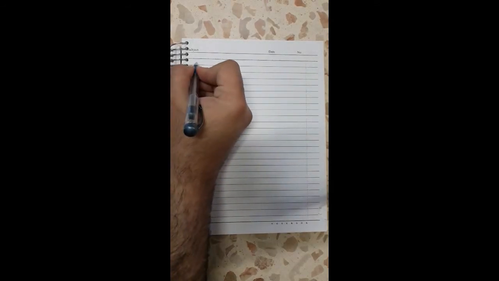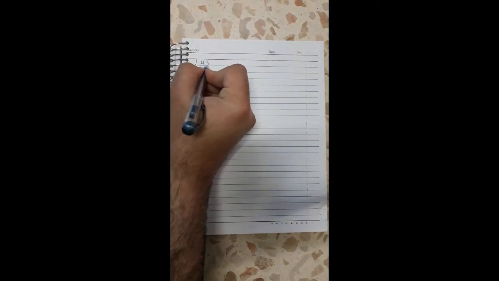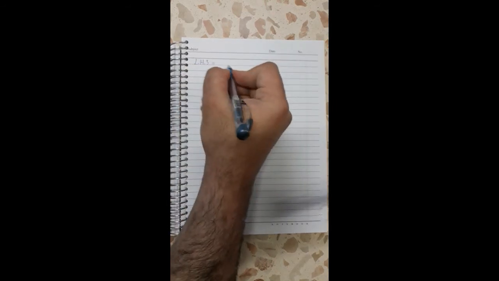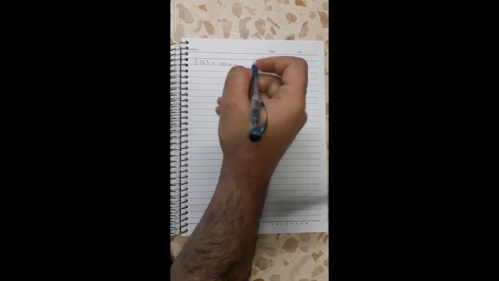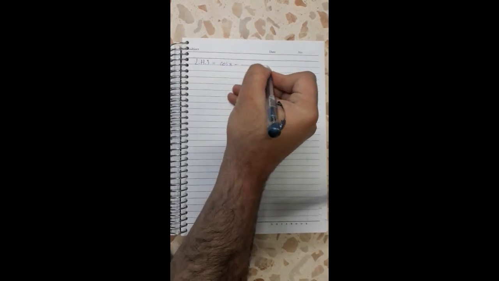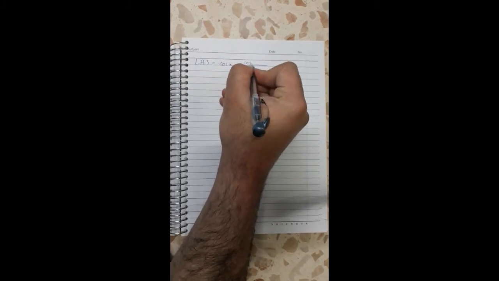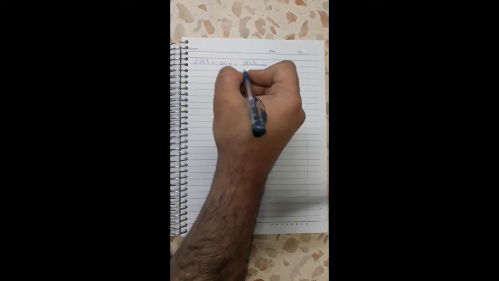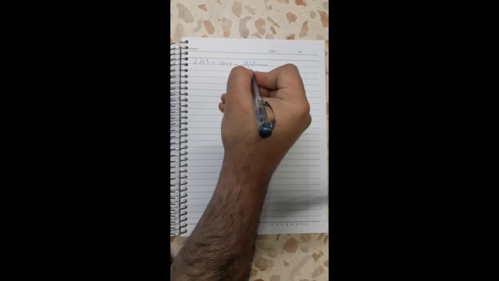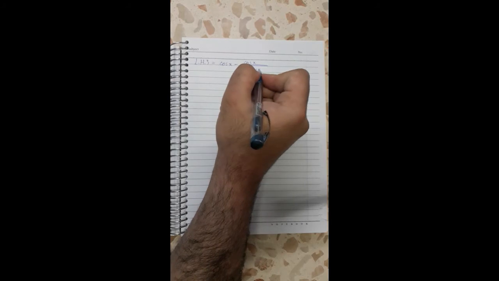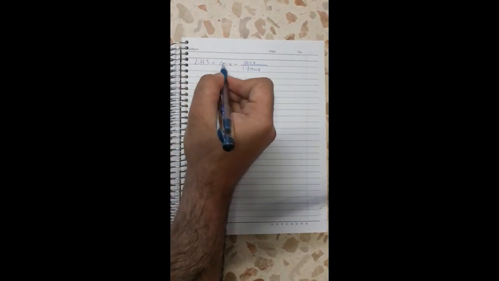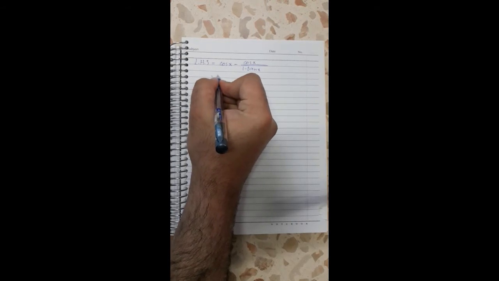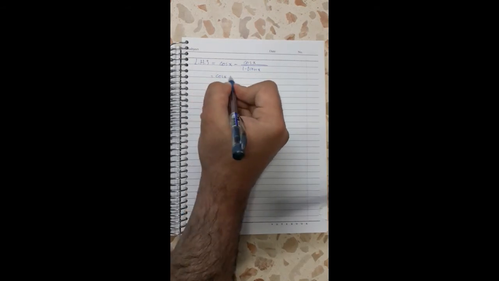The second method, left hand side is cosine x minus cosine x divided by 1 minus tan x. Now we can take the cosine as a common factor, and we get cosine x.